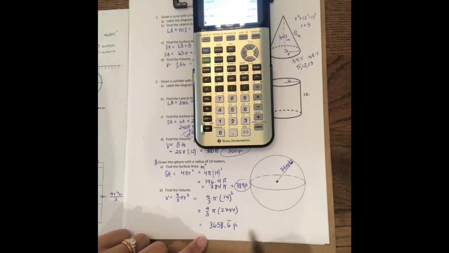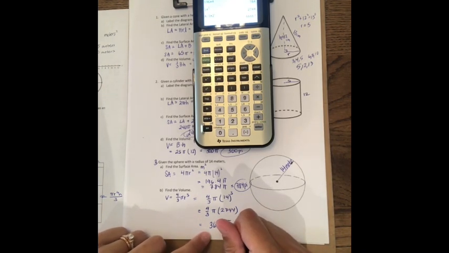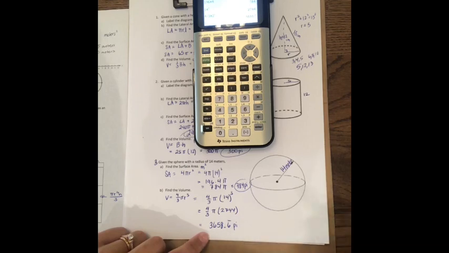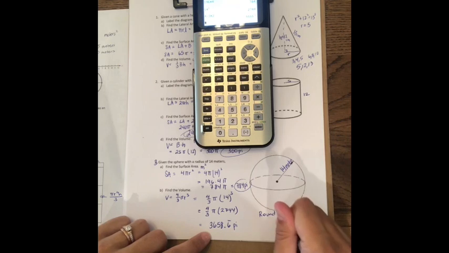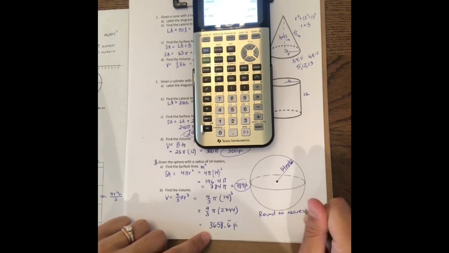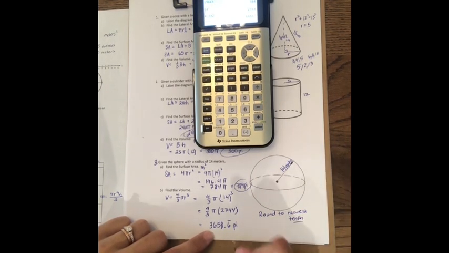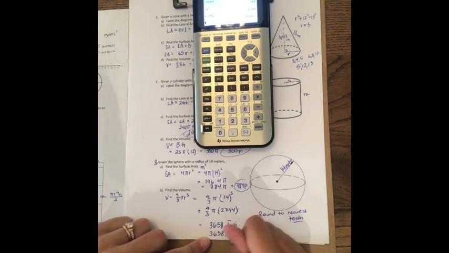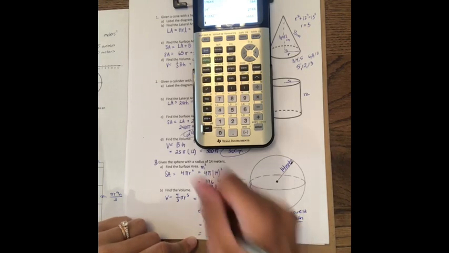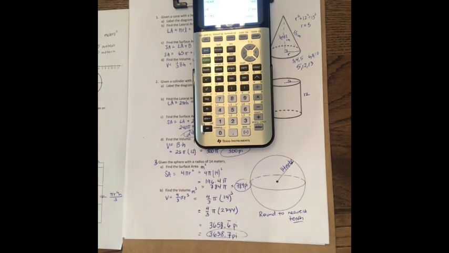But in terms of entering this for Schoology, if it comes out to something like this where the number keeps going, it'll say round to something. So for example, if I said round to the nearest 10th, then this is the 10th place, so 3, 6, 5, 8 point, if it's 0.6 repeating, then that 6 is going to round this up to a 7. So 3,658.7 pi. This would be our volume. Units are meters cubed.